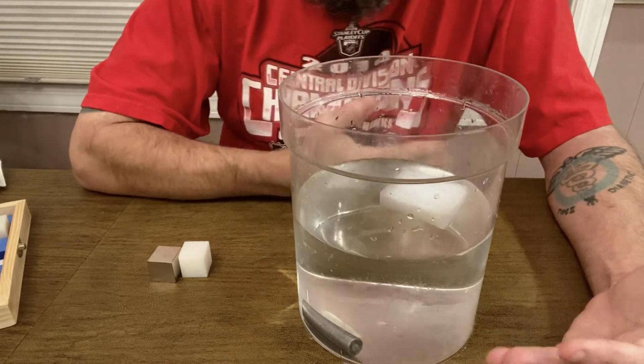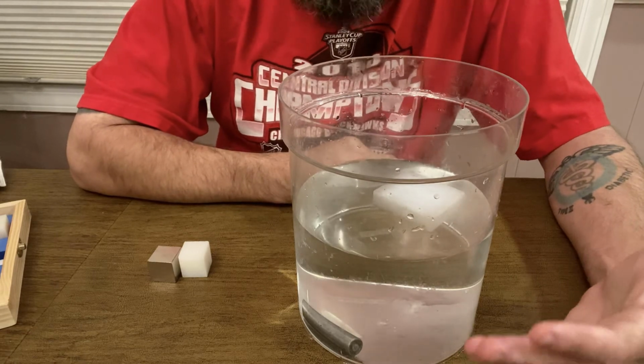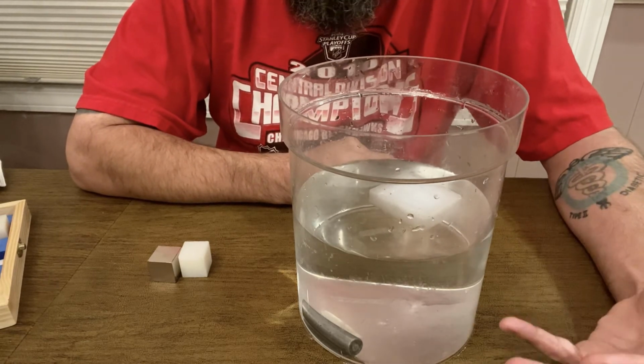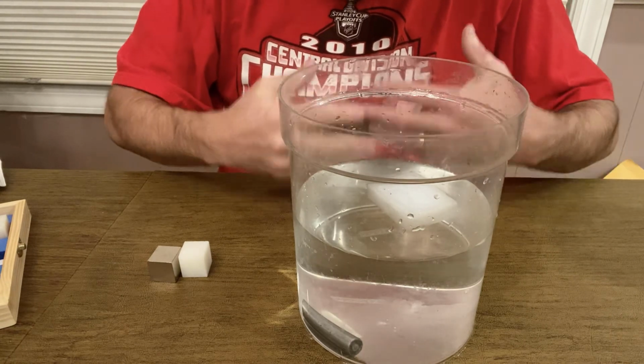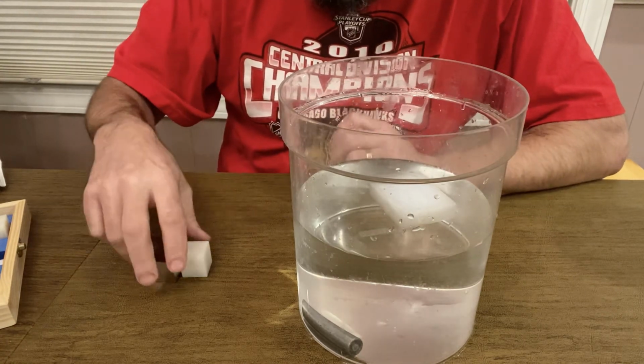Why does one sink? Why does one float? Well, that's because of a property called density, and that's what this video is going to get into. It's going to get into the variables of density and the relationships between those variables of density. But let's look at a couple more.